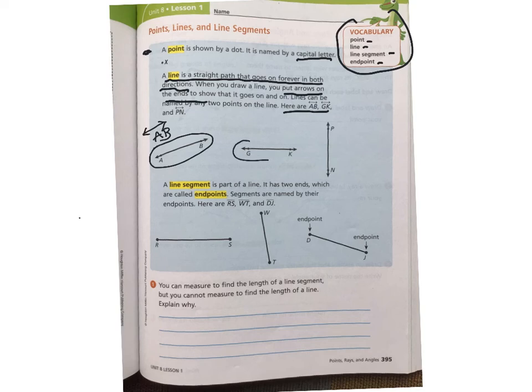Okay, then they have GK. Circle that one. Now I want you to write up on top using your capital letters and your new symbol, that shows that the line can go on in both directions. So I would write GK, and then same thing as I did before. Okay, circle this one, and then I want you to write that one right here. You know how to do that.